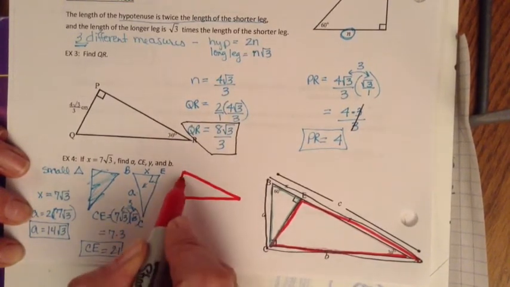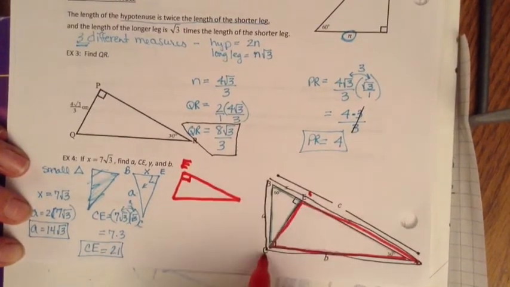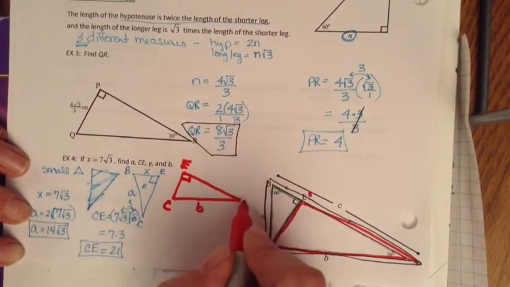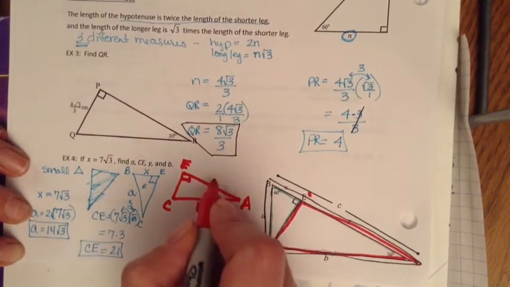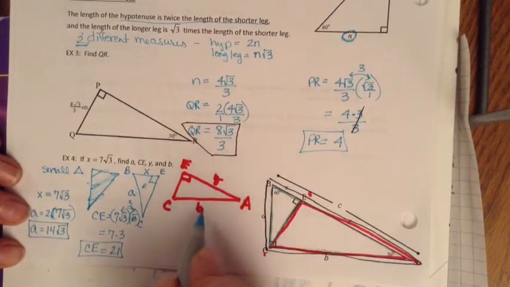This is my 90 degree. This is still E. If you look, this is E, this is C, this is little leg B or side B. I have A down here, and this side right here is Y. So I need to find Y and B.